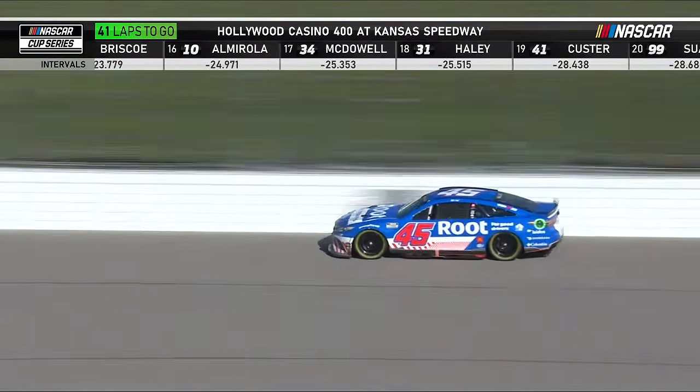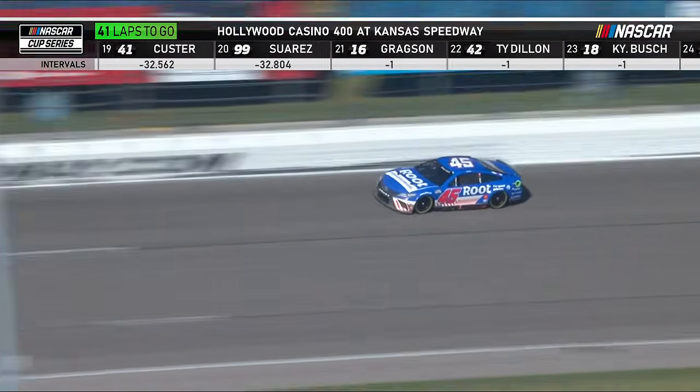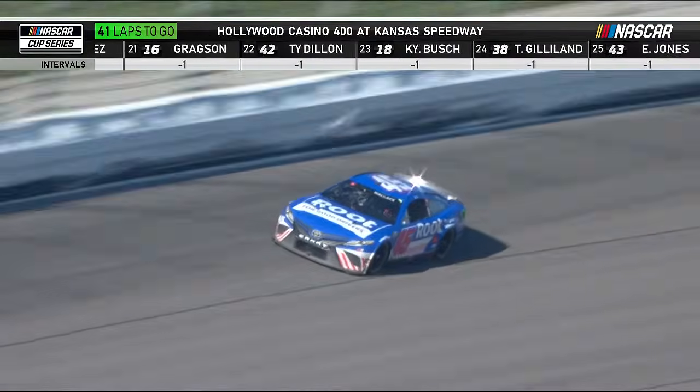Wallace out front, with a 3.5 second lead over second place Christopher Bell. Can he get win number 2? And will it come today at Kansas?